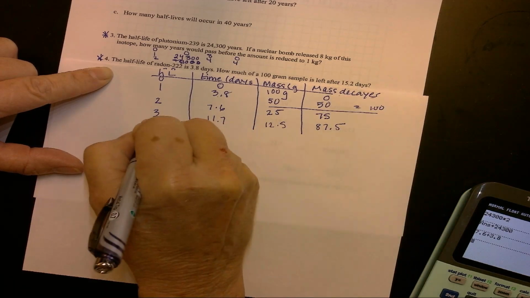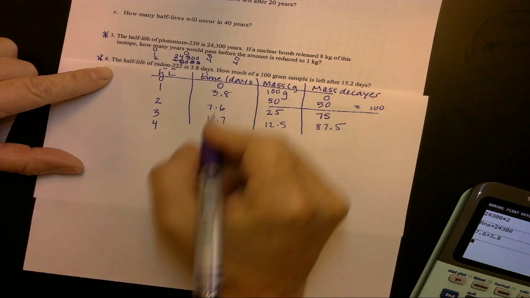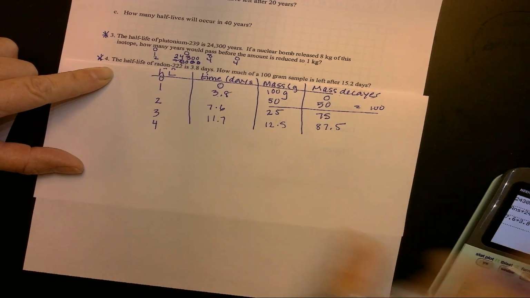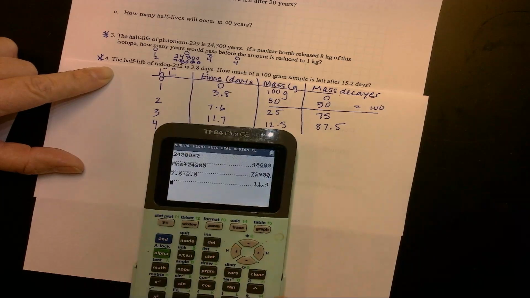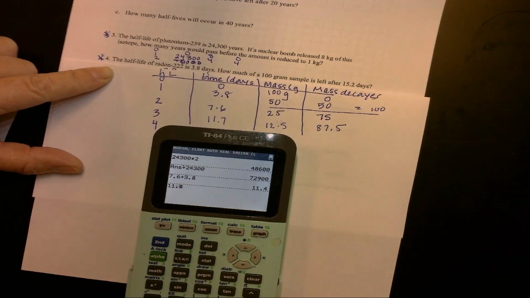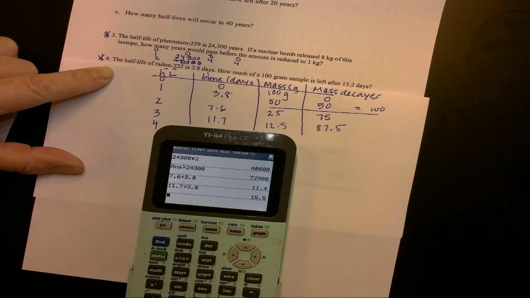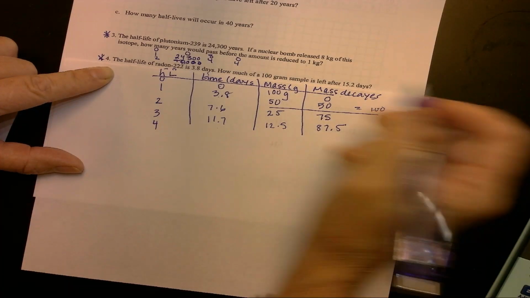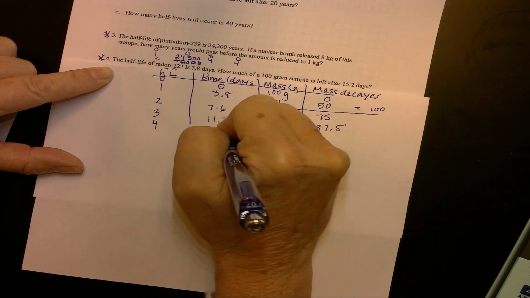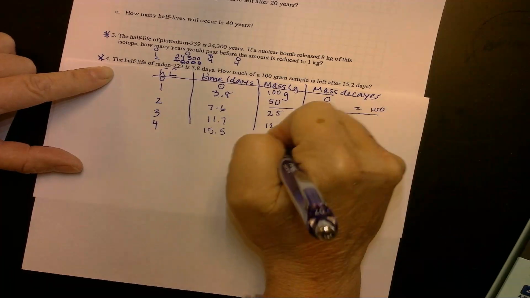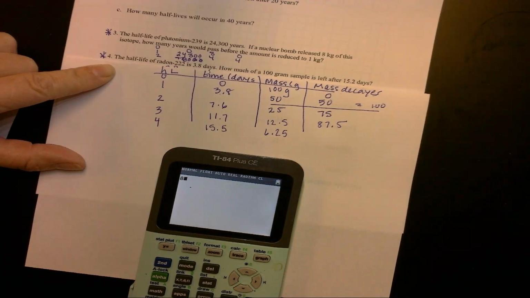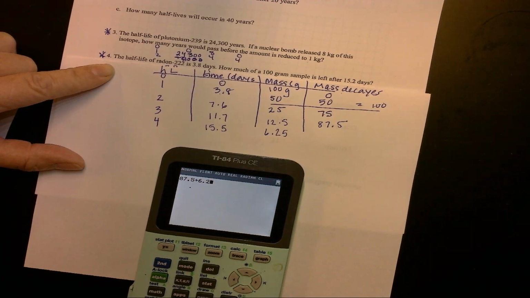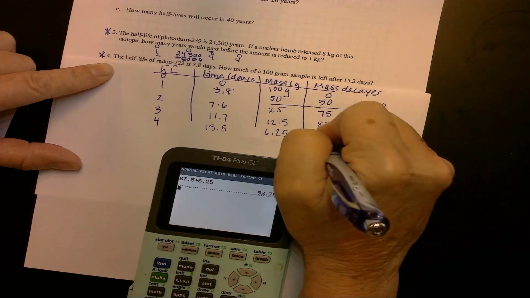And then 4 half-lives, adding 3.8, brings us to 15.2. Divide 12.5 in half, 6.25, and that's going to bring us to 87.5 plus 6.25, and we'll round off to 93.7.